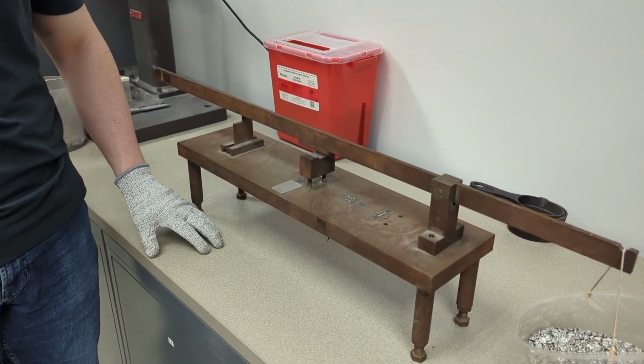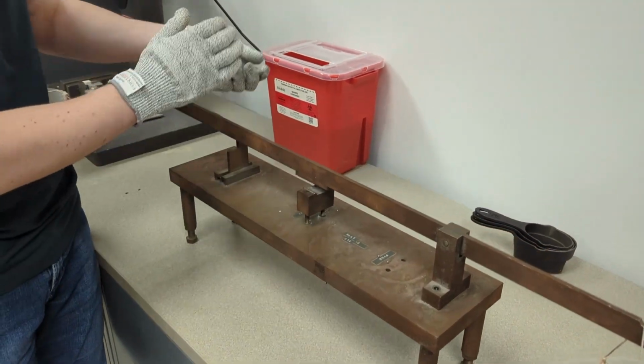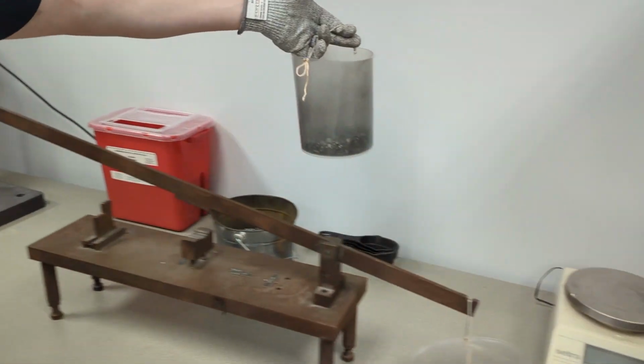After the glass slide experiences failure, dispose of all shards in the sharps container. Make sure you are wearing cut-resistant gloves. Measure the mass of the load bucket.